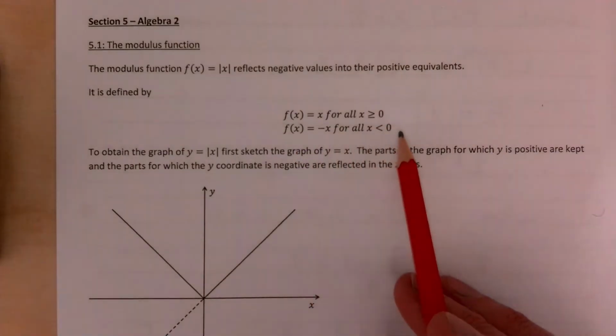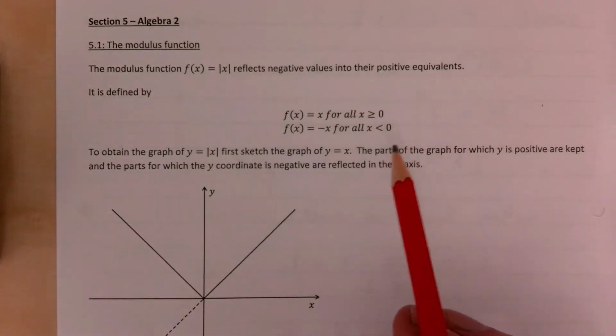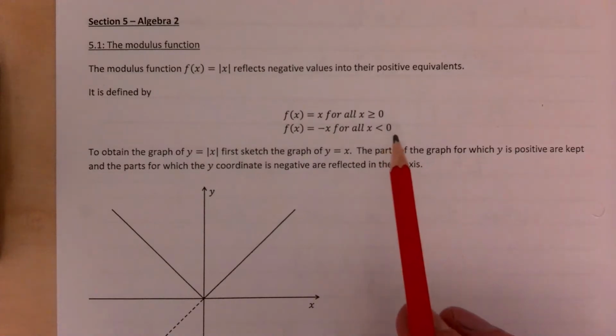That looks a little bit more complicated than it actually is. All it does is change any negative to a positive. It's always the absolute value or the positive value that we're looking for.